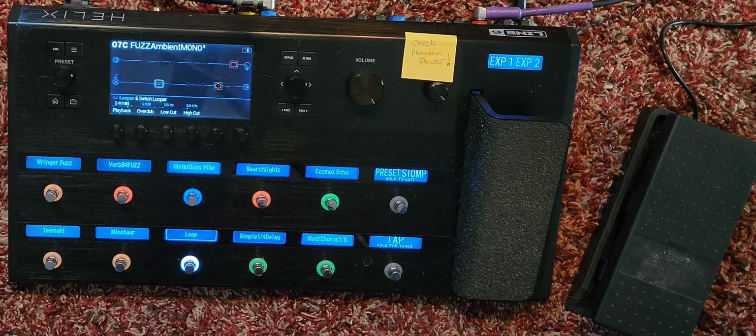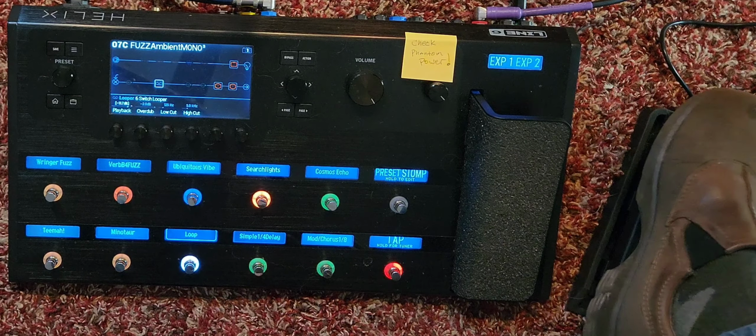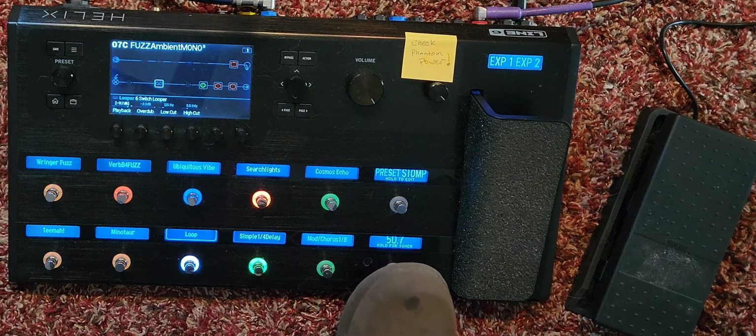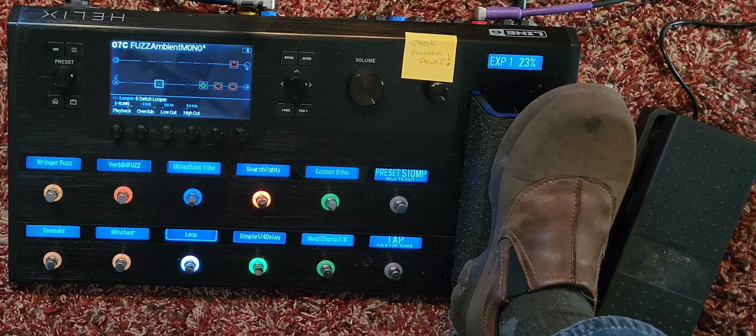So now I can keep it way down there in volume. I can leave the looper and go treat the loop now with time-based effects. I'm still in expression 1, so I can turn the loop up right here.